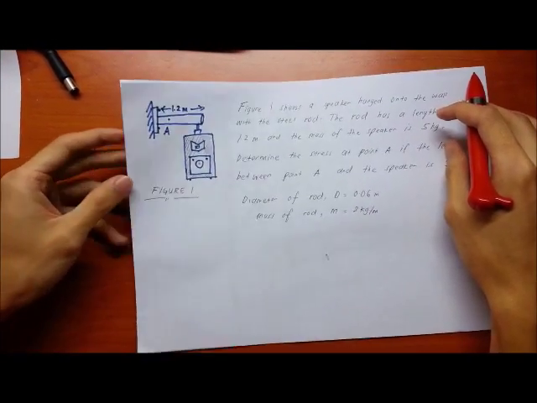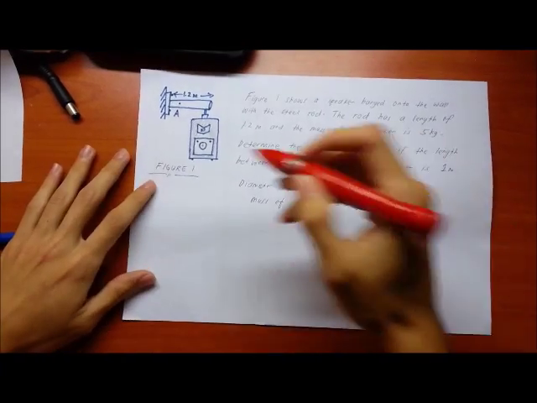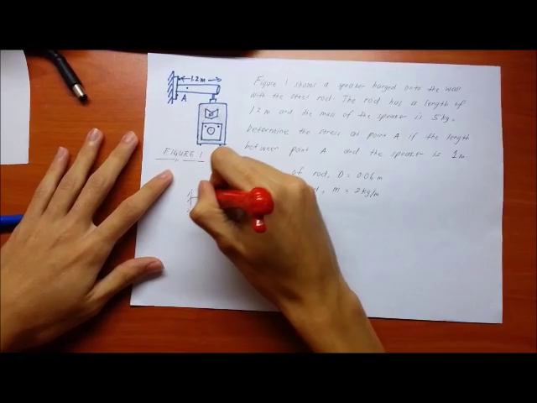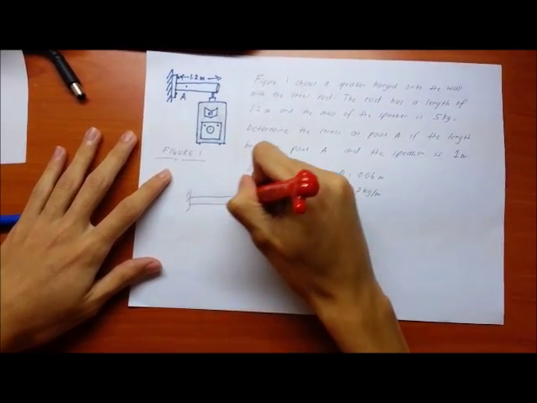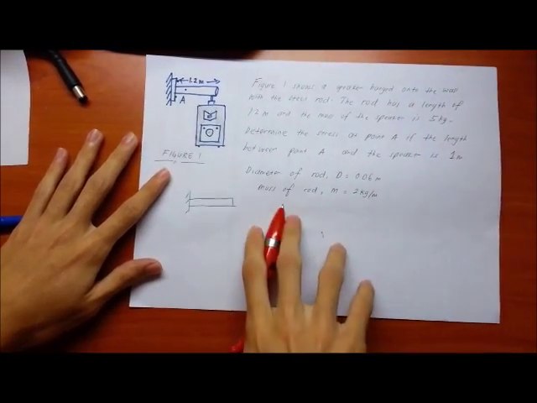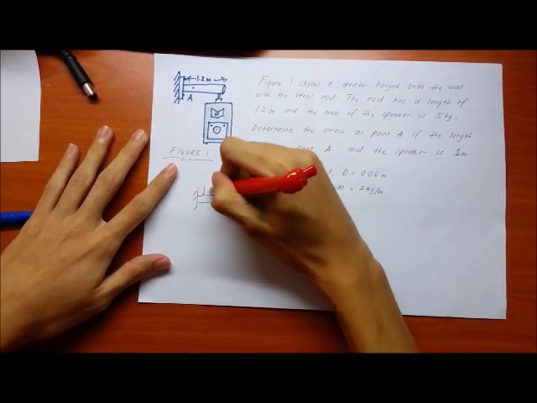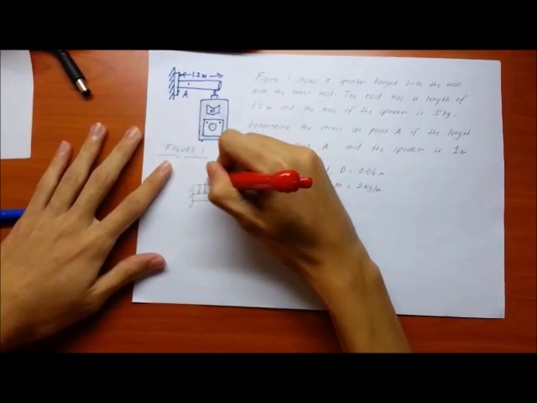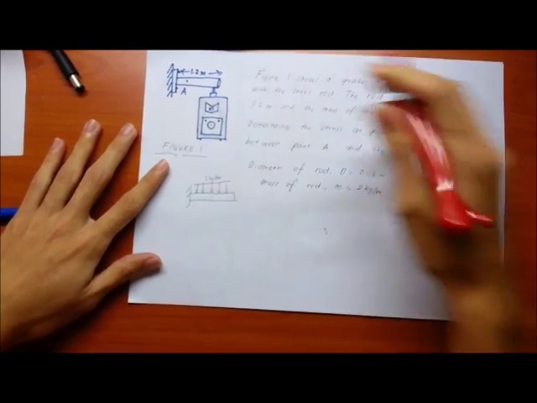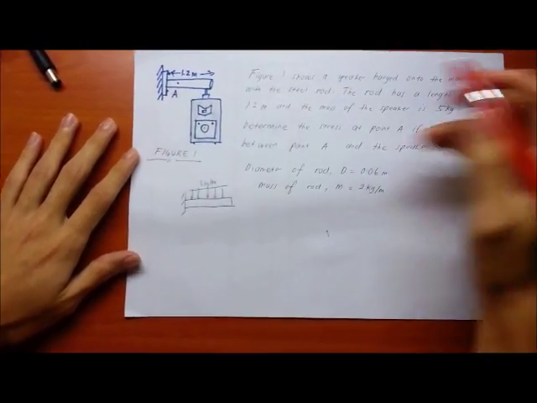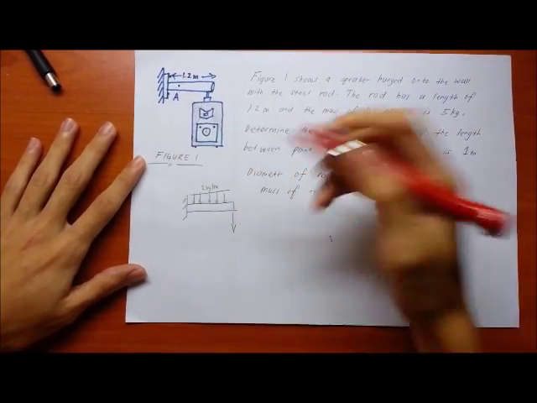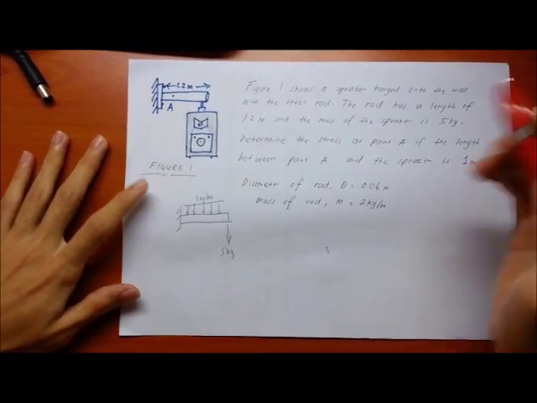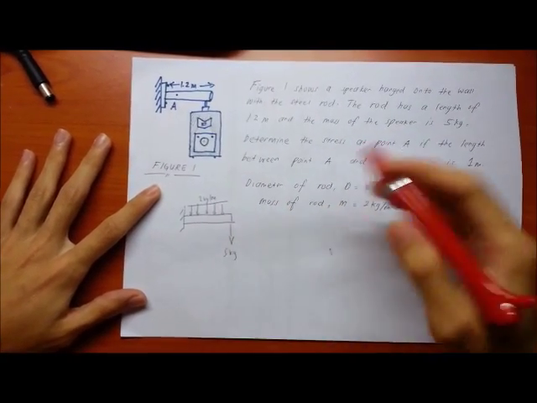Okay, the first step is to redraw the forces acting on the rod. Here we have a uniform load for the mass of the rod, which is 2 kilograms per meter. Now here we have 5 kilograms. We need to find the weight of the rod and the weight of the speaker.